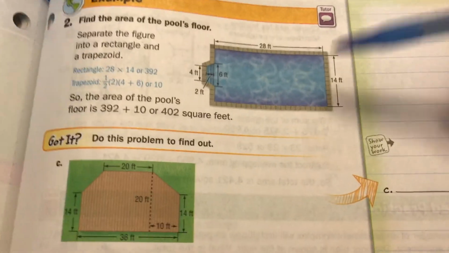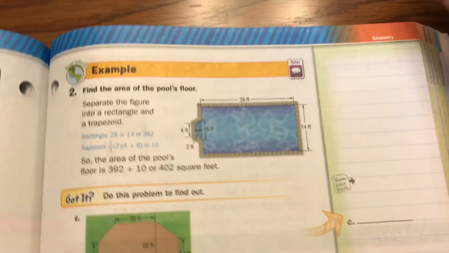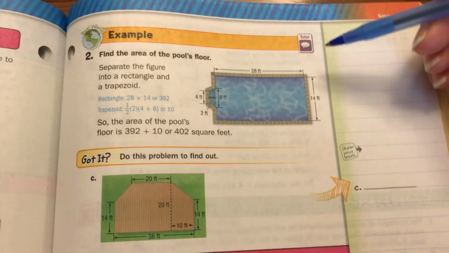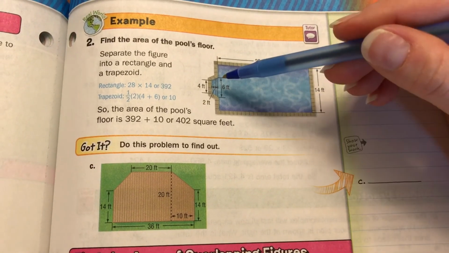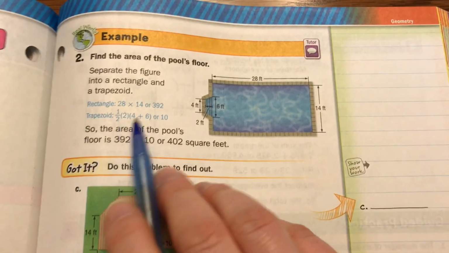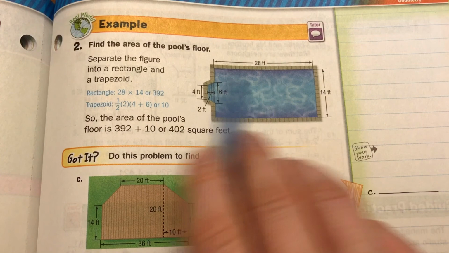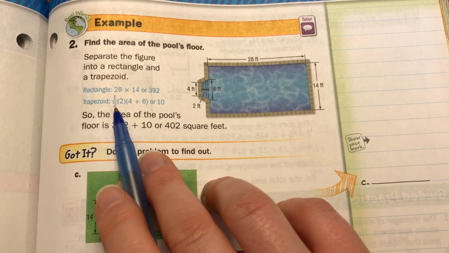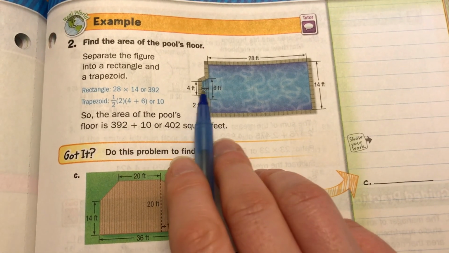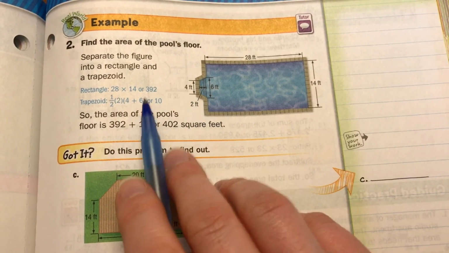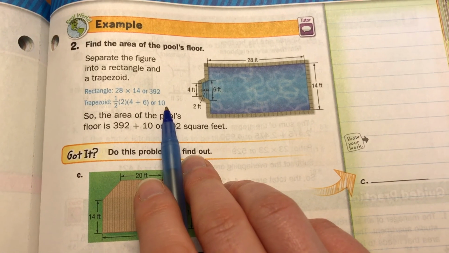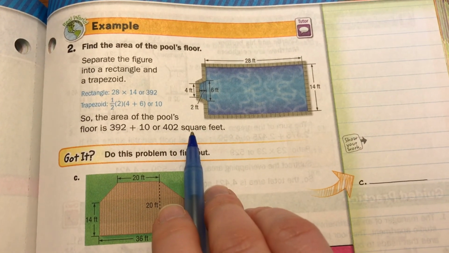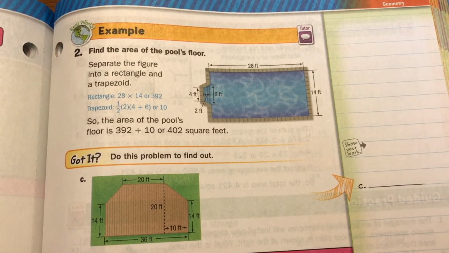All right, so here's that pool again. Let's actually do it. Example 2. Find the area of the pool's floor. Separate the figure into a rectangle and a trapezoid. So the rectangle was 28 by 14. 28 times 14 is 392. The trapezoid, half times the height. The height was 2. The sum of both bases, 4 plus 6, and that gave us 10. So the area of the pool was 392 plus 10, which is 402 square feet.